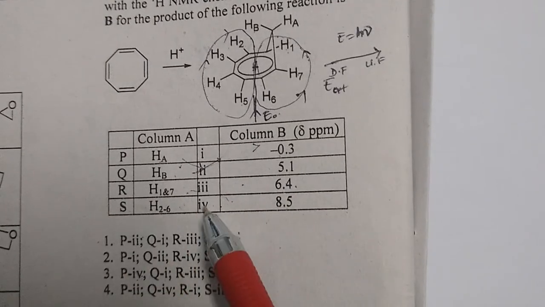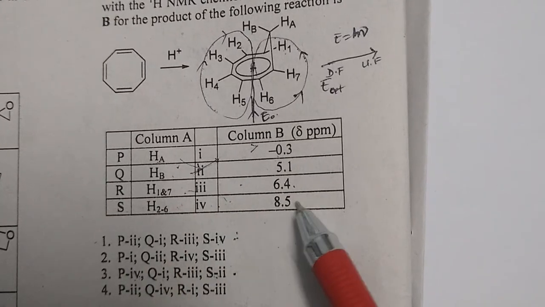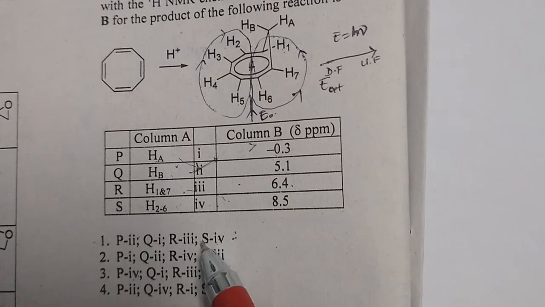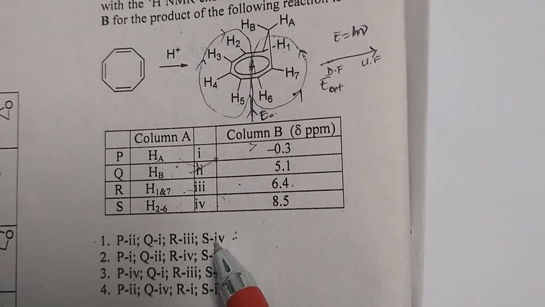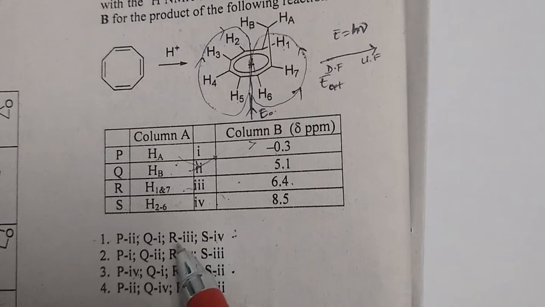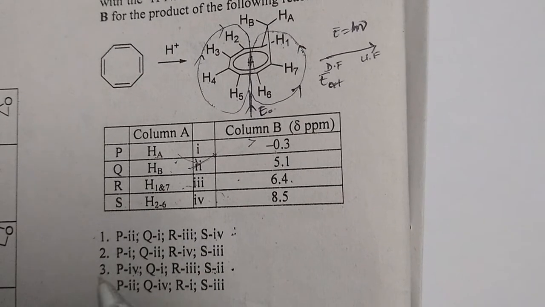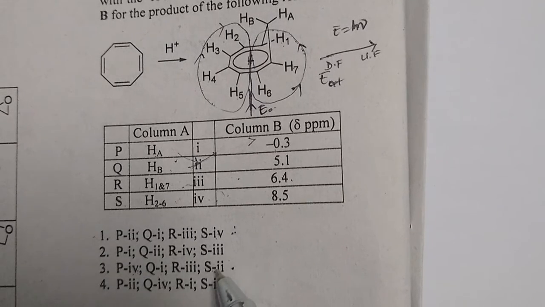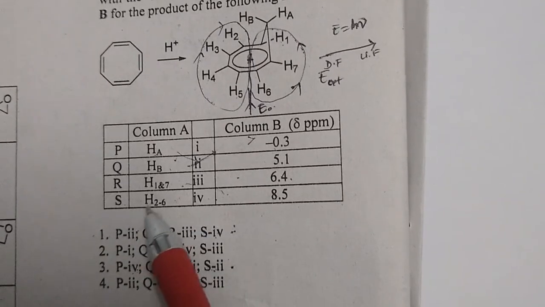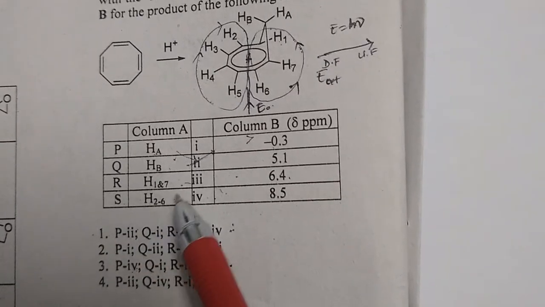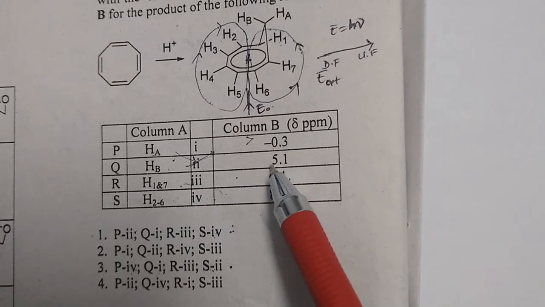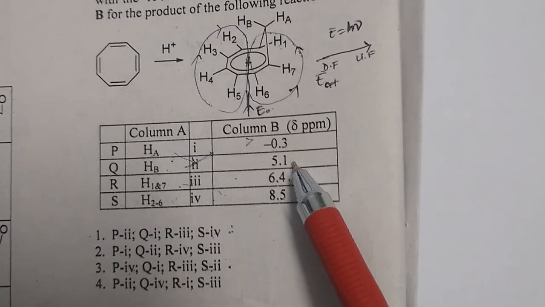So for S, if we match it with 8.5, then we have S4. For the other option we get S2, that is, for aromatic proton 226 a chemical shift value of 5.1, which is not possible.